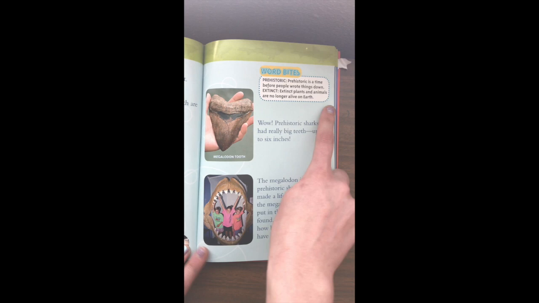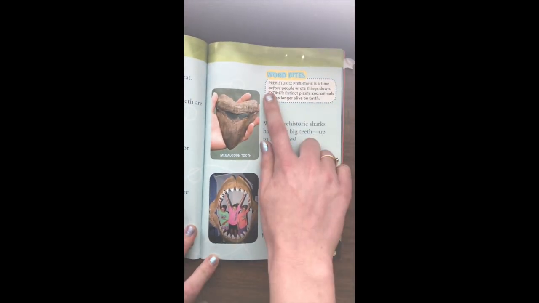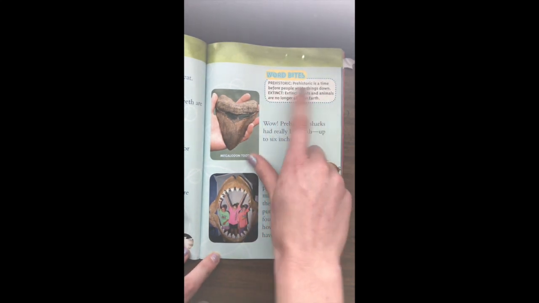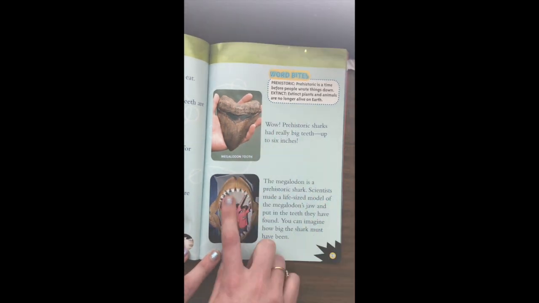Ooh, let's look at some more words that we're going to see. Prehistoric. Prehistoric is a time before people wrote things down. Extinct. Extinct plants and animals no longer live on Earth. Okay, so extinct means they're not here anymore.